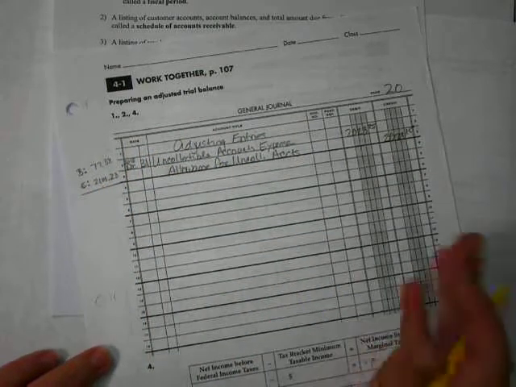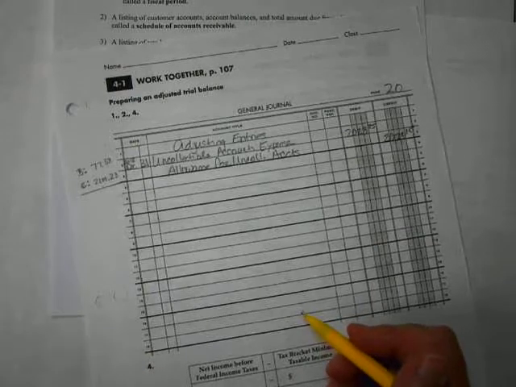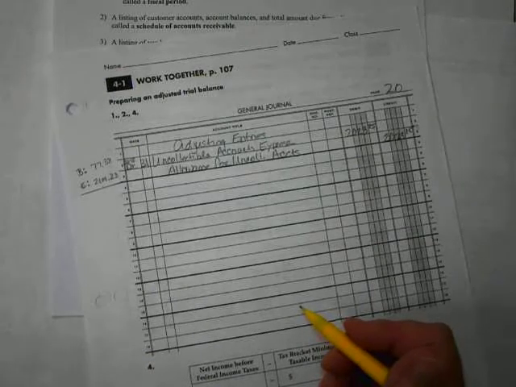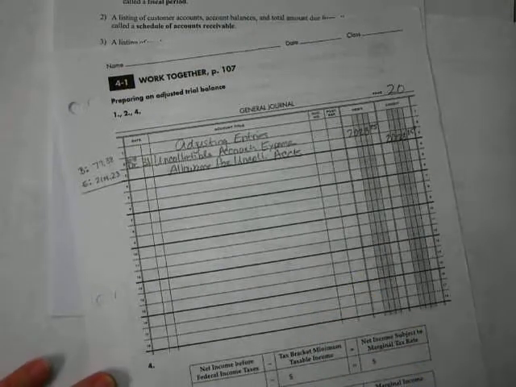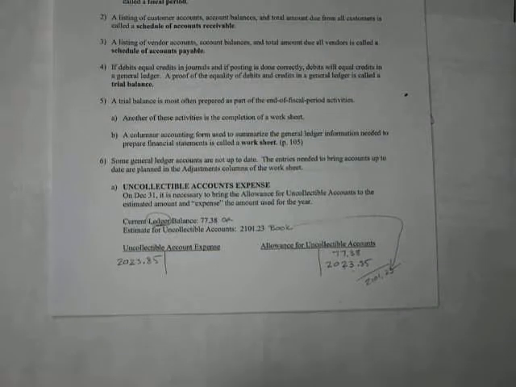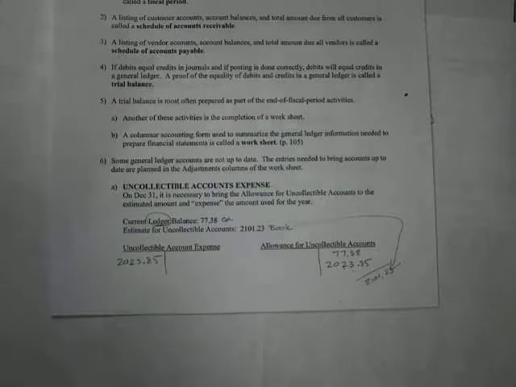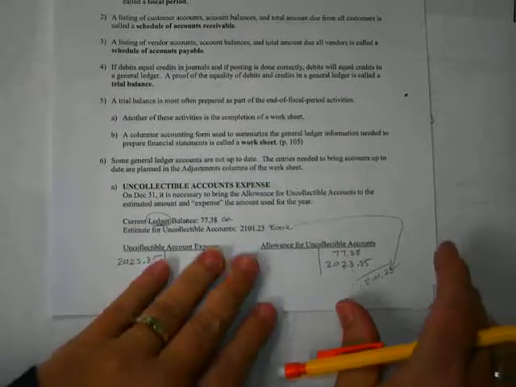Another way to look at it, that might be a little bit easier for you than the T's, or all of it together, hopefully will be helpful. All right, so there's that adjusting entry. Then next is merchandise inventory.